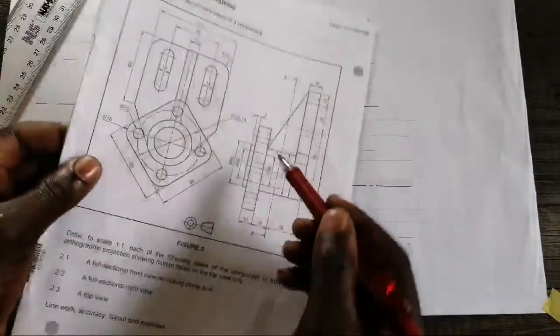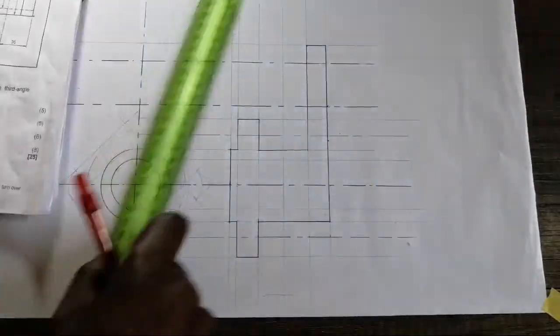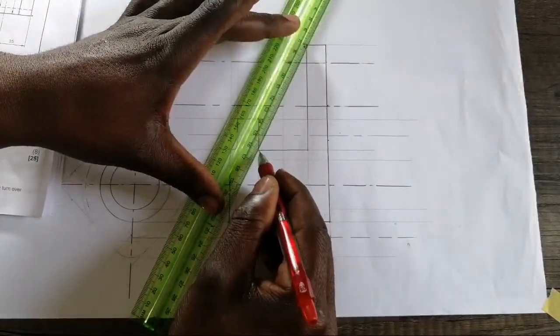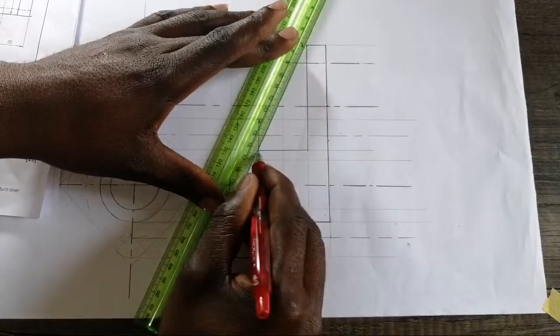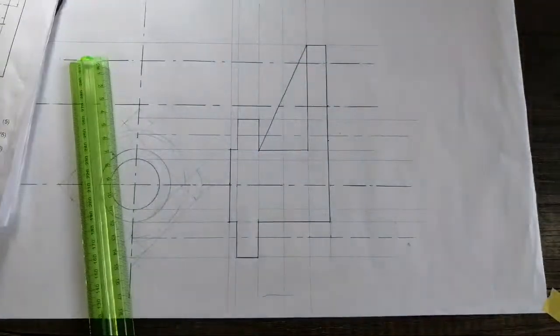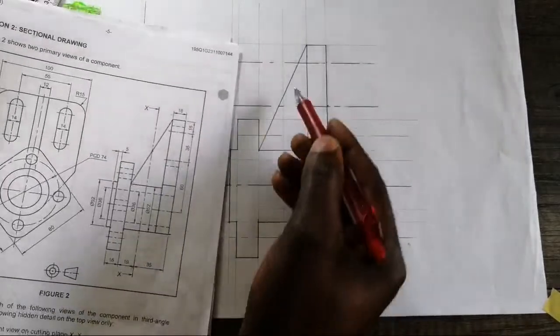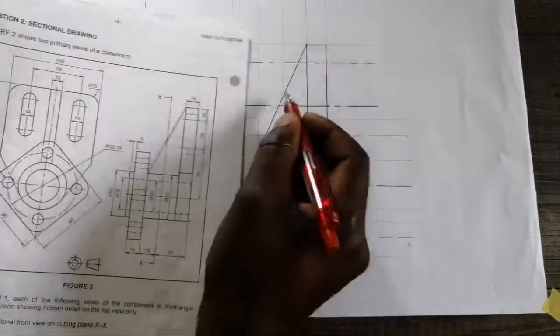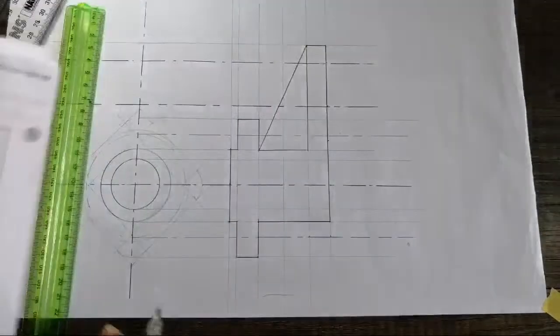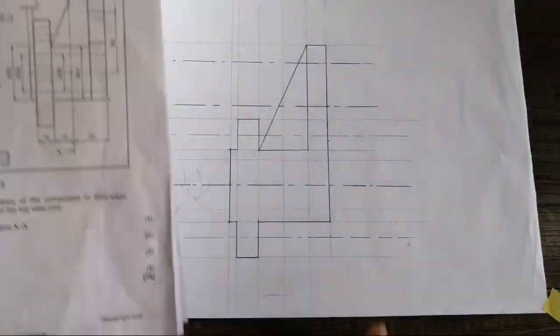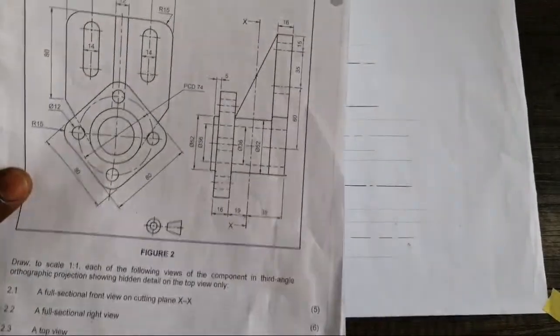The supporter, remember the supporter, do not forget about it, is out of angle. The supporter is out of angle, joining this point with this one. You understand? So this line is actually this one. So this point here is this one. You are going to need it when we are now completing your front view.